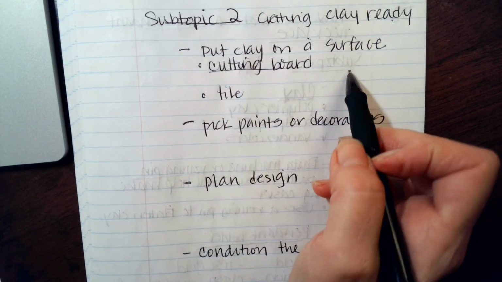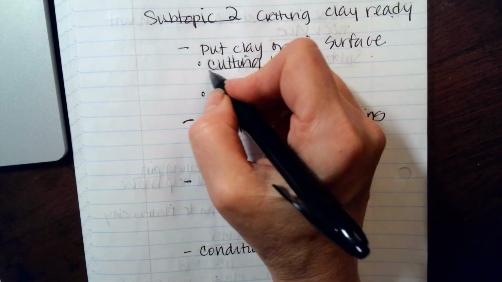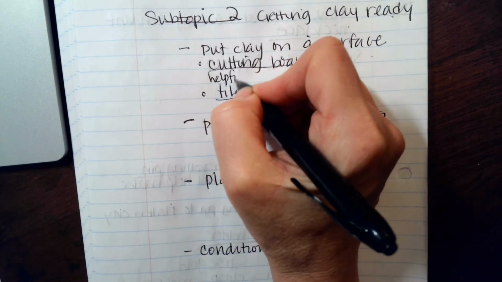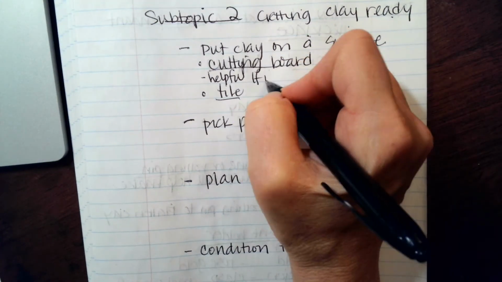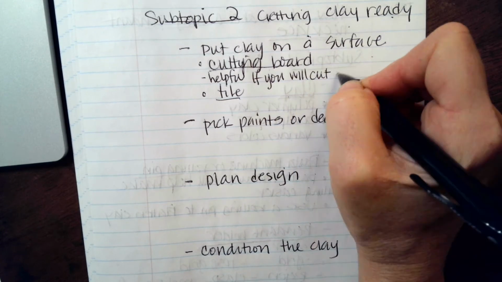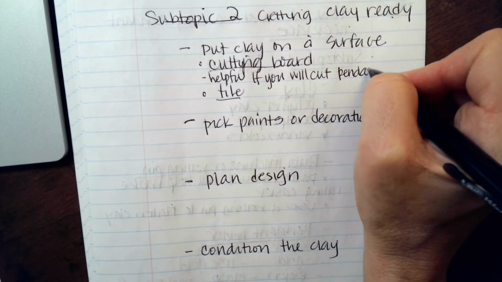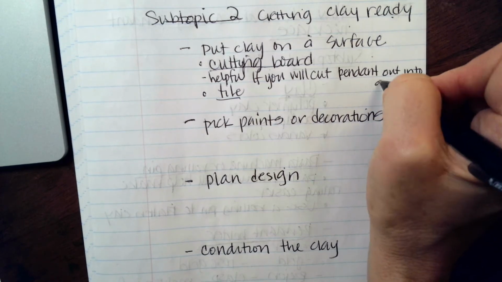All right, now I'm going to detail my details. So put clay on a surface, use a cutting board or a tile. This is helpful. Now I'm going to detail my detail of my detail. This is helpful if you will cut the pendant out into a shape.